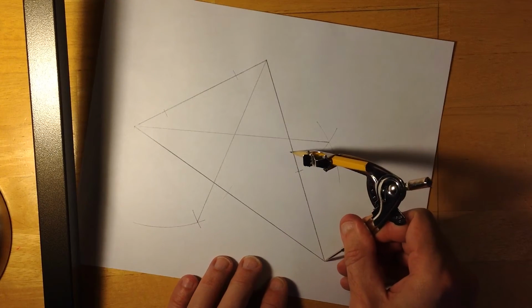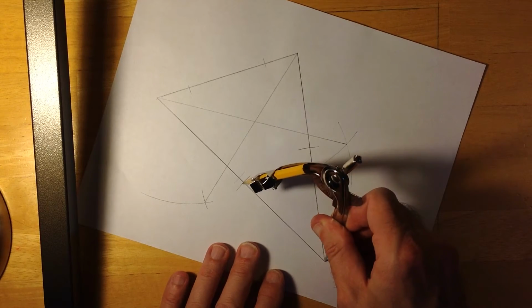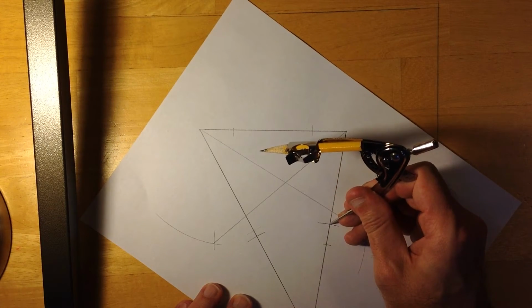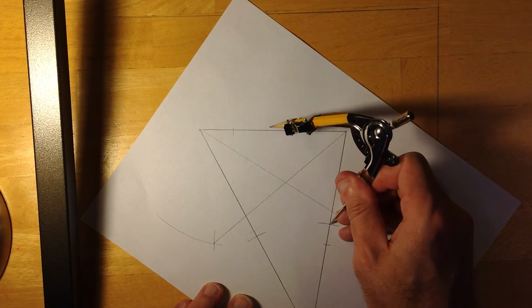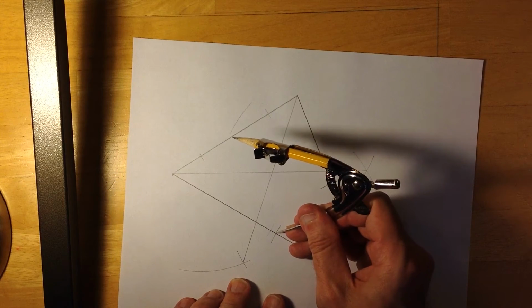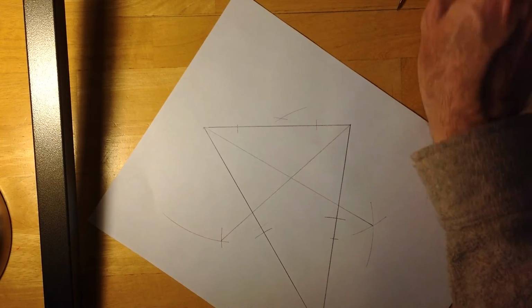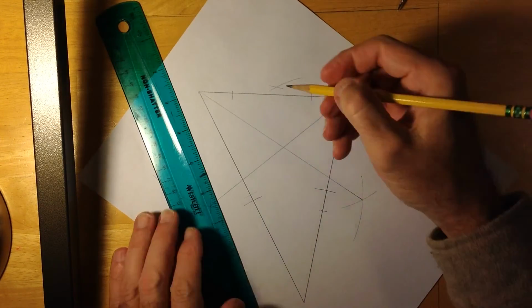third vertex. We got this and this, so we'll move up here, and that went with this one. There's a lot of marks going on here. Okay, there's X marks the spot, so we'll go for this.